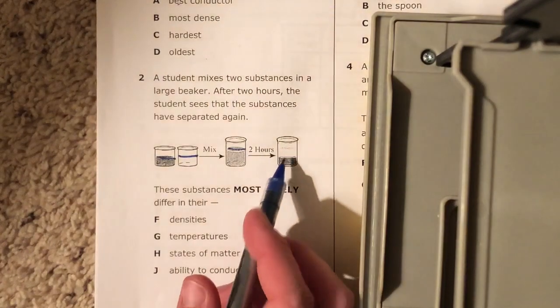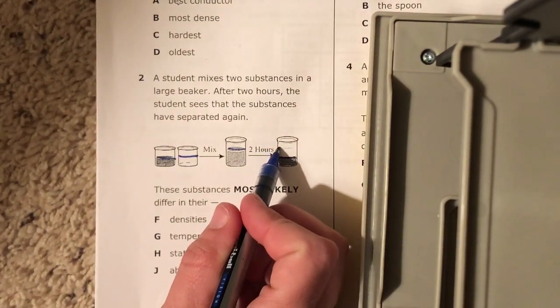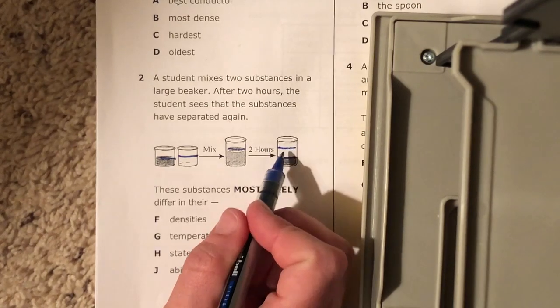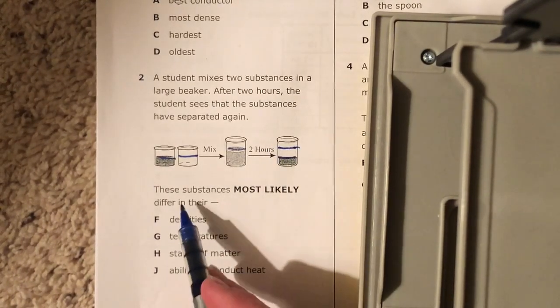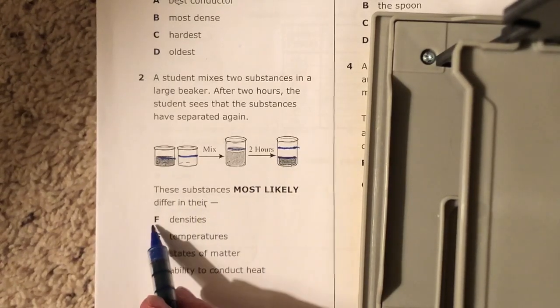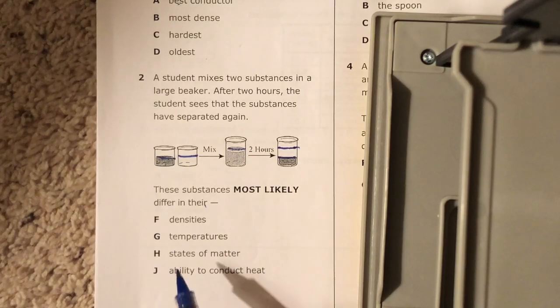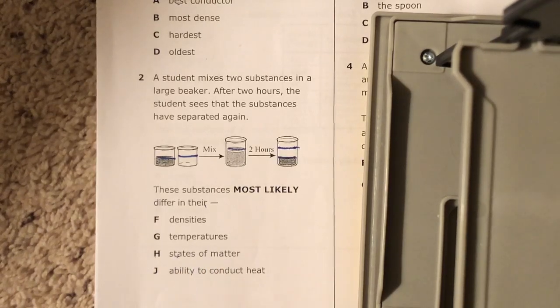And then 2 hours later, the dark liquid is on the bottom, and then if you need to draw the line here, to show that the clear liquid sits on top of the dark liquid. These substances most likely differ in their F, densities, G, temperatures, H, states of matter, or J, ability to conduct heat.